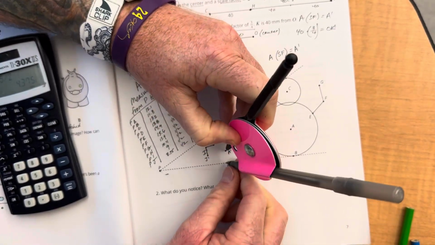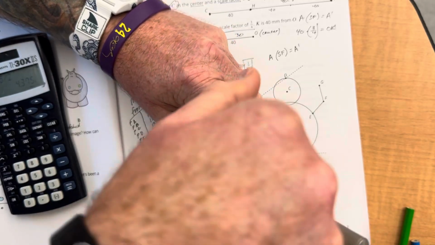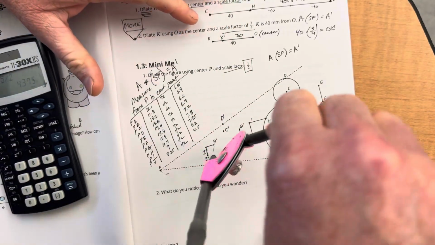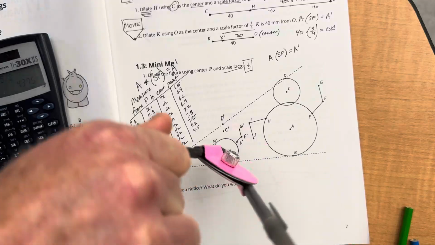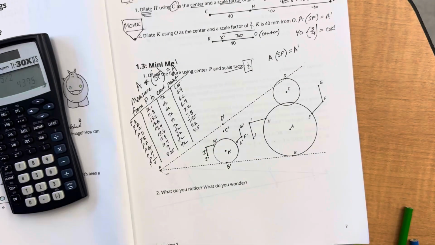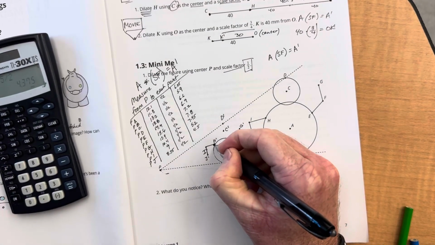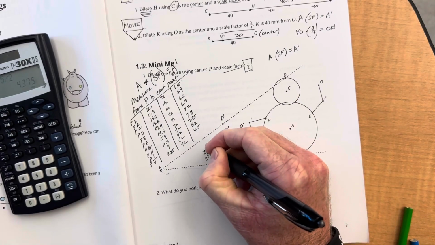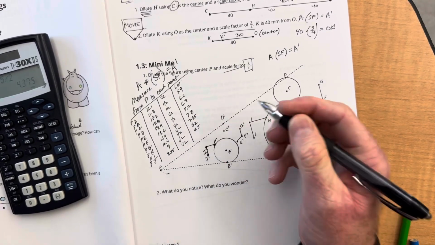Okay. Make sure it looks good. Okay, I think we're good. A to B. Tend to get off on my H. Draw your points real big to make up for that.